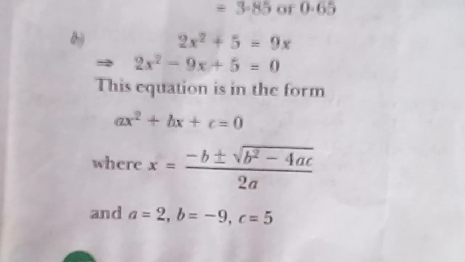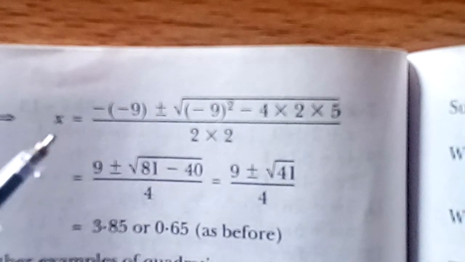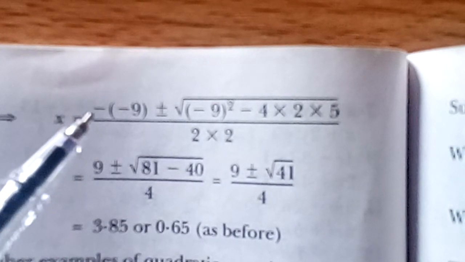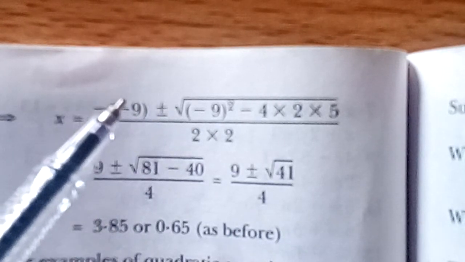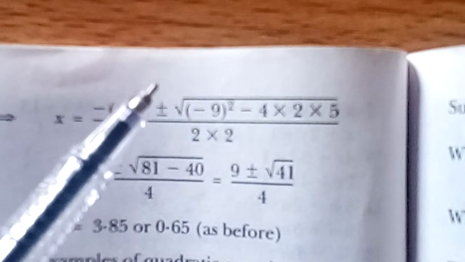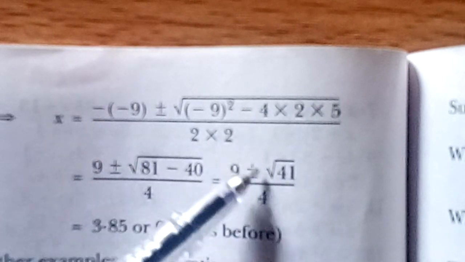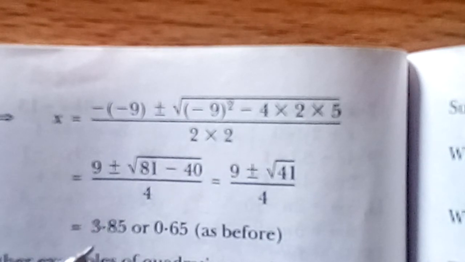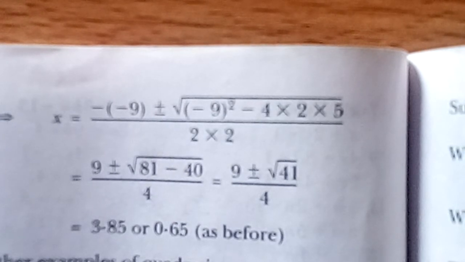Using this formula, let's go. You just replace 2 for a, minus 9 for b, and 5 for c. You get this, and it gives you this. So the answer will give you 3.85 or 0.65, as we got from the completing the square method.